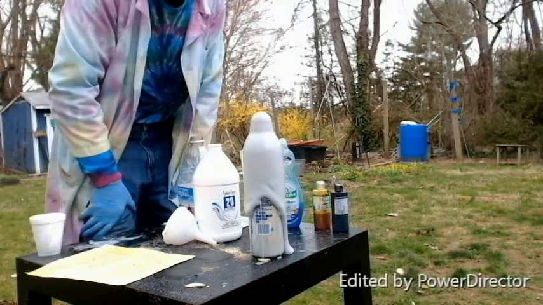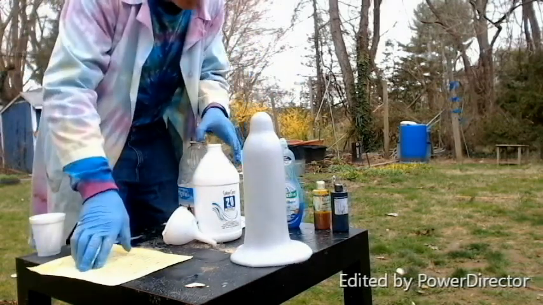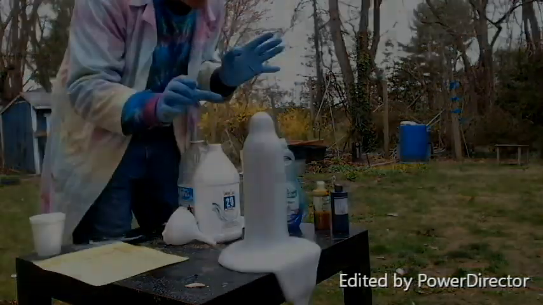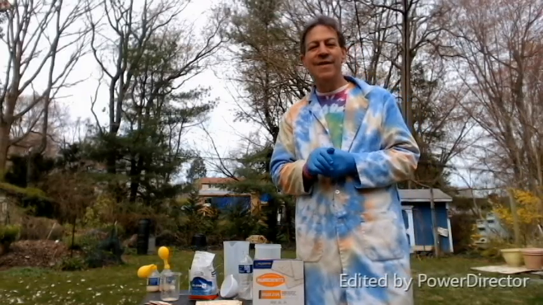Wow, look at all those bubbles. Millions and millions of purple bubbles overflowing. It's incredible.